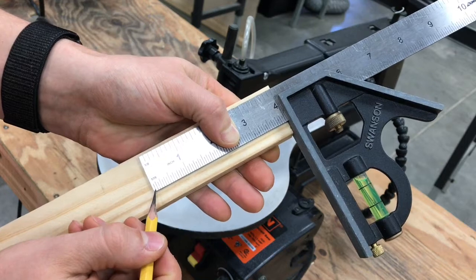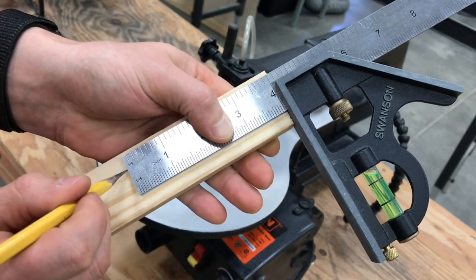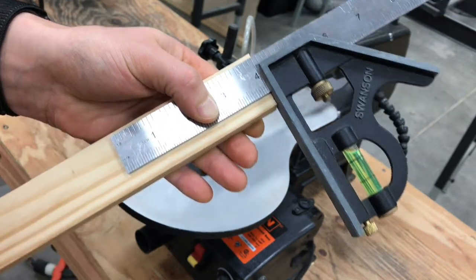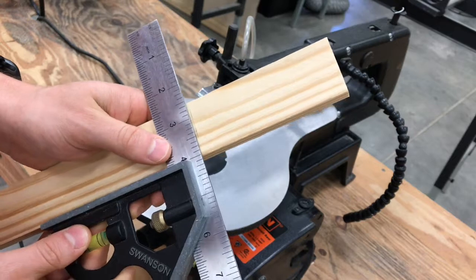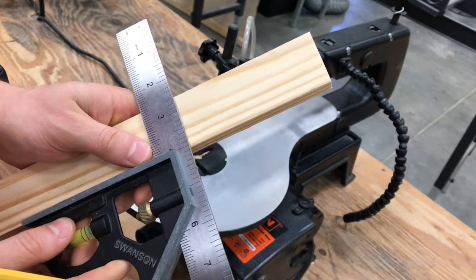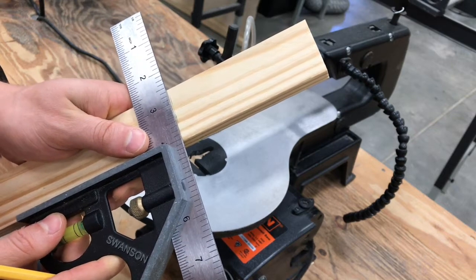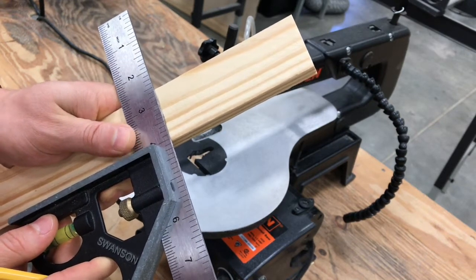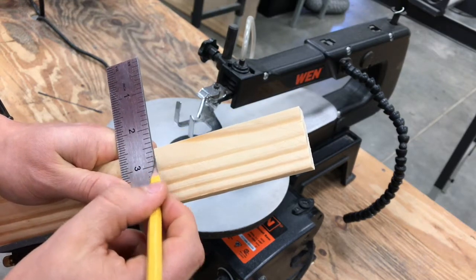So that first line is 1/16. 0 is way back here. It's like the edge of the ruler back here, okay? So now you've got a line that's 4 inches from the end, and then you can turn your combination square this direction, and I'm not measuring anything. I'm just using this as a perpendicular straight edge to go ahead and mark a line like this.